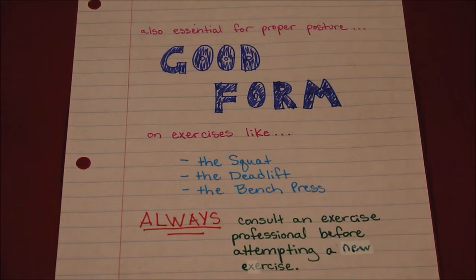Also essential for proper posture is definitely good form on exercises like the squat, the deadlift, and the bench press. Always consult an exercise professional before attempting a new exercise.